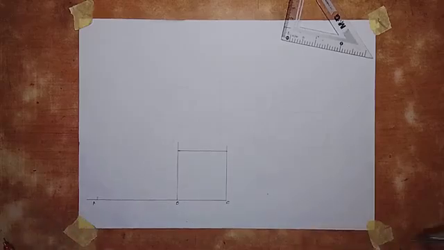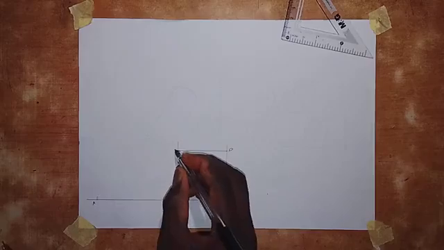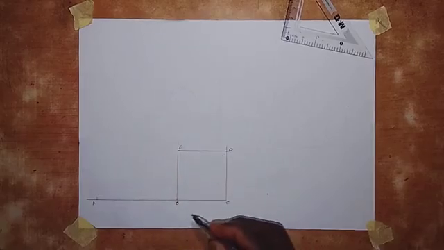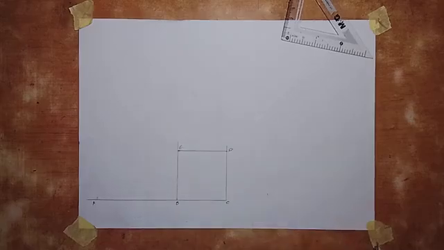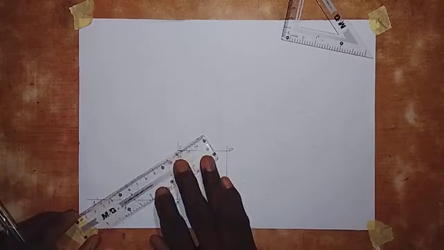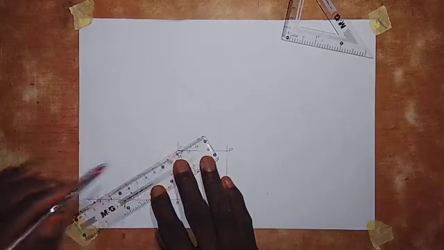I'll call this point D, and I will call this point E. Okay, so we have a square. The given square is square BCDE. All right, so what we are going to do next is connect this point A and point E together with a straight line.